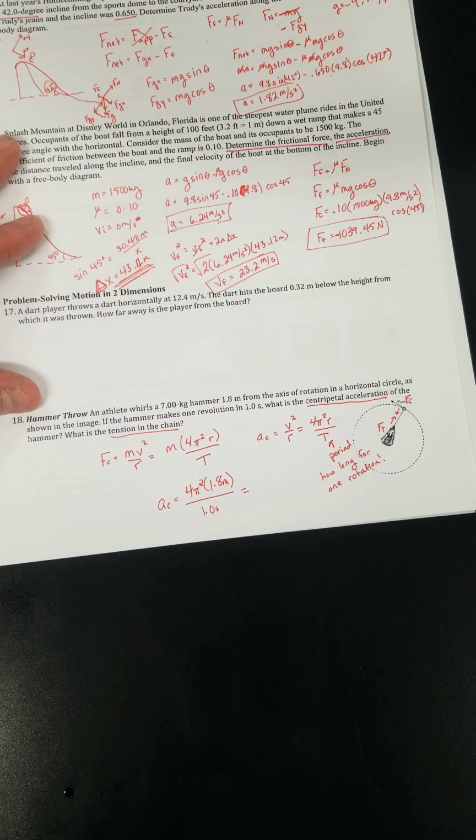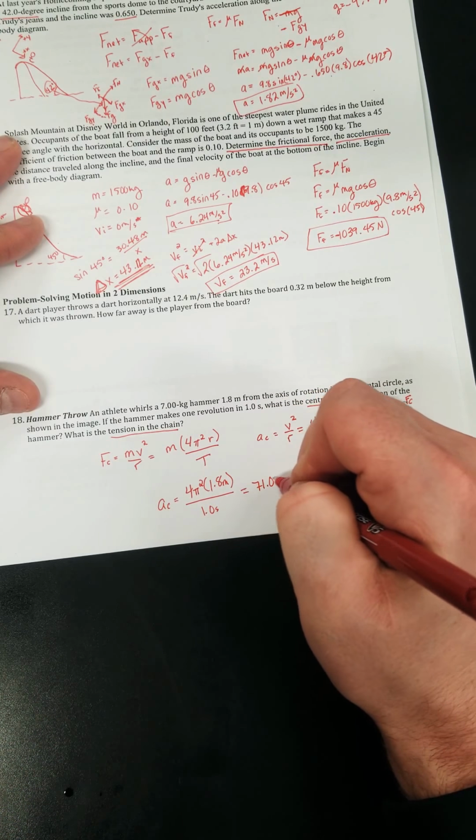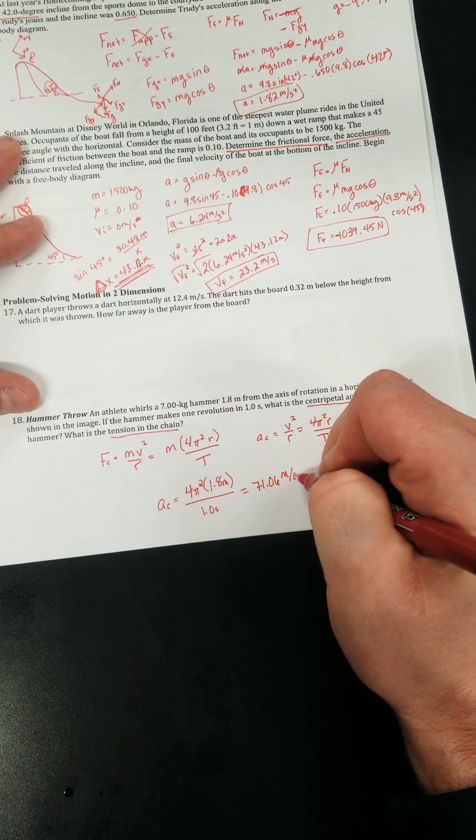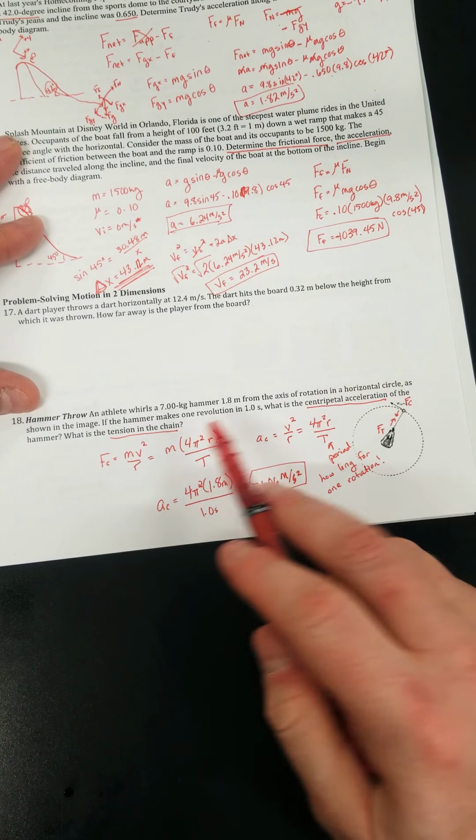So 4 pi squared times 1.8 divided by 1. Probably didn't need my calculator for that, but it's 71.06, and that's meters per second squared. Okay, that's my centripetal acceleration.